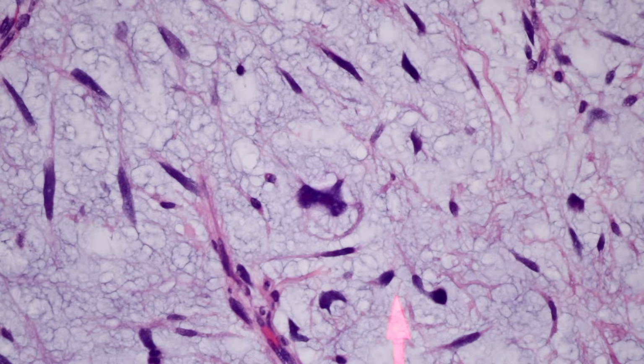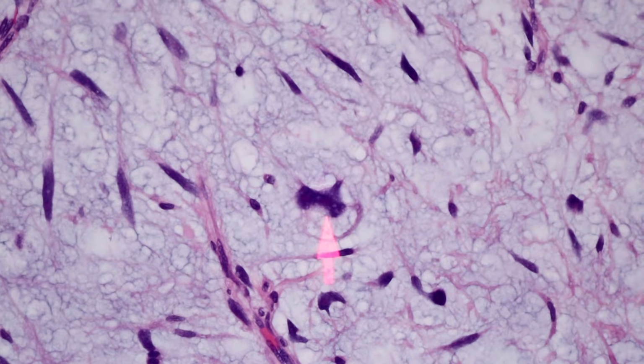Lipoblasts should have totally clear, white-looking vacuoles because they're empty. They were filled with lipid. During processing, the lipid washes away and dissolves during tissue processing, and what's left behind is an artifactual space, a round circle that often indents the nucleus. Pseudolipoblasts, on the other hand, the vacuoles usually are not perfectly round because they weren't lipid.